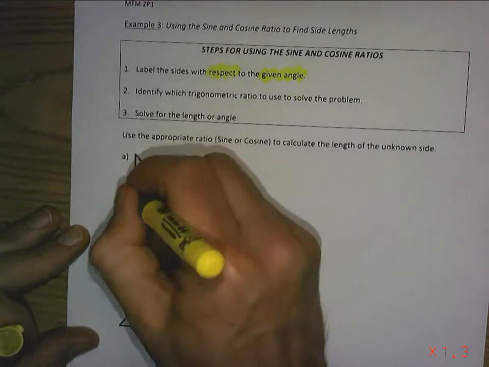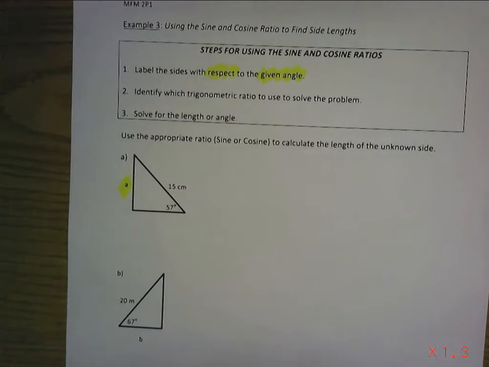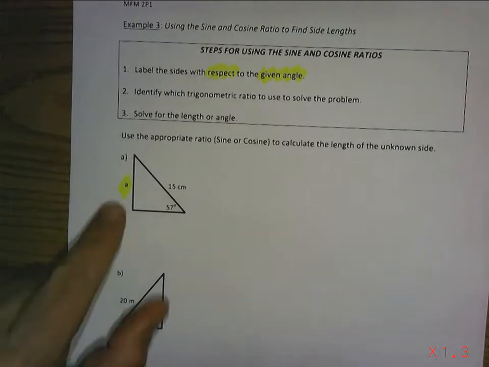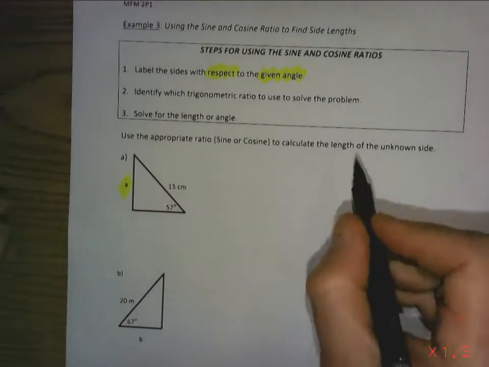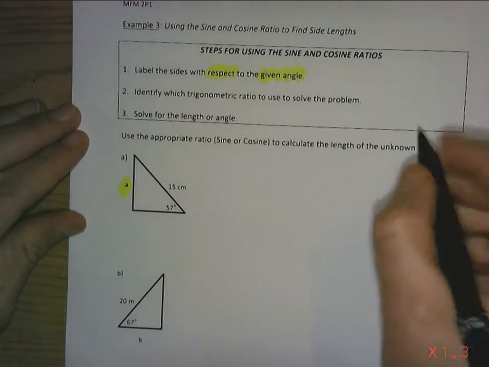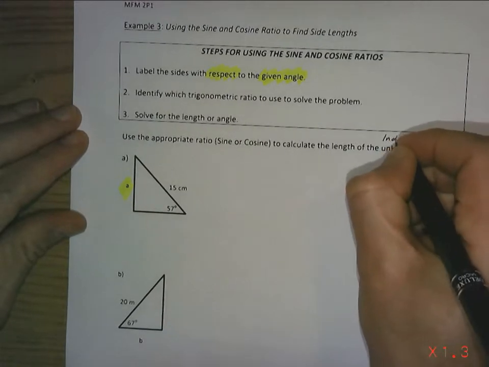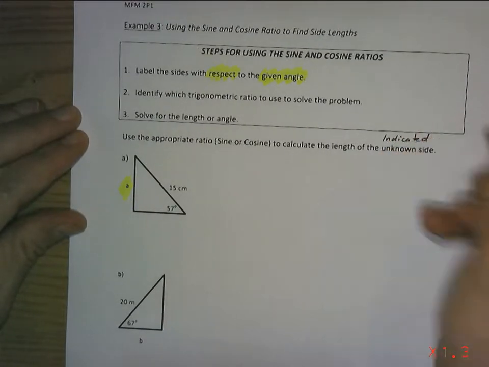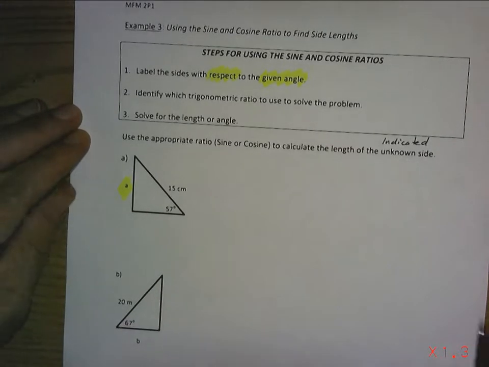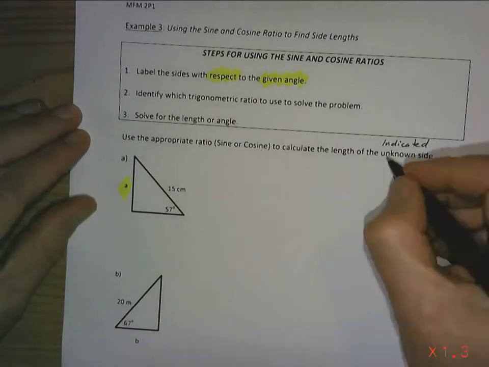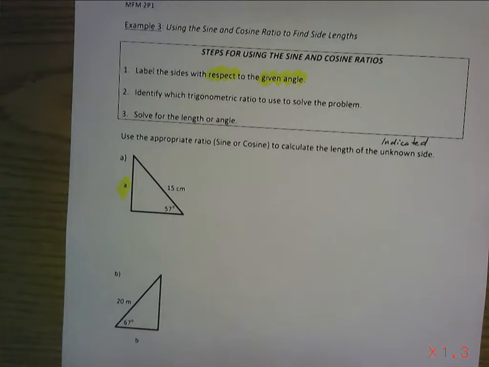Now, when a question says, find the length of the unknown side, and then they give you a side with a variable, that's what they mean. They shouldn't say calculate the length of the unknown side. They really should say indicated side. Now, they're indicating that they would like A. We don't know this side either, but they're not really indicating that we need to find that. So be careful of this. Sometimes textbooks aren't really good at explaining themselves.